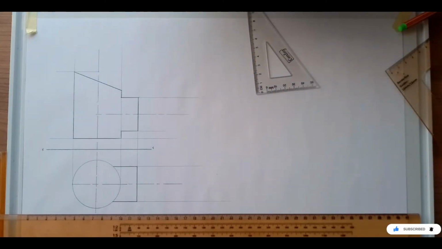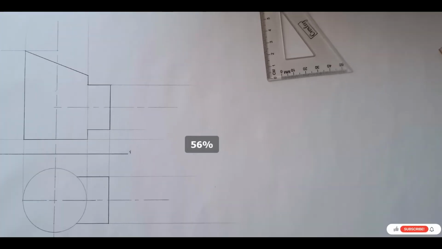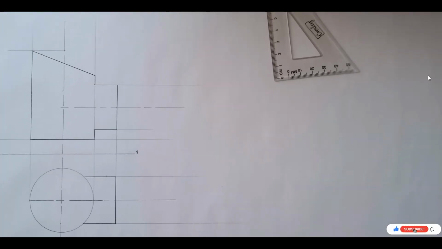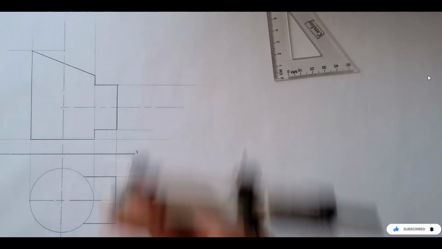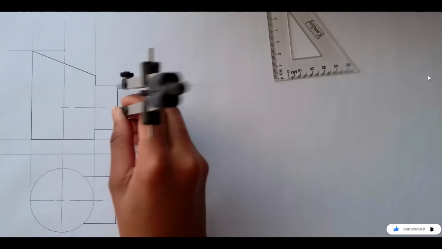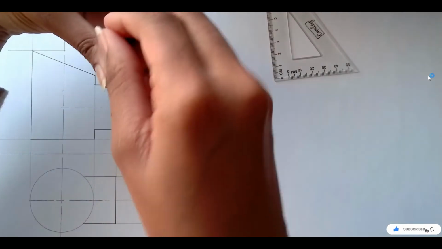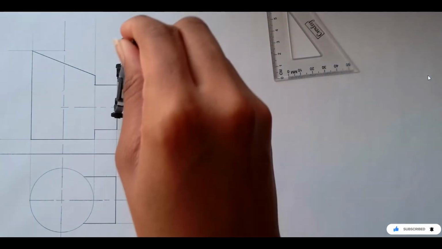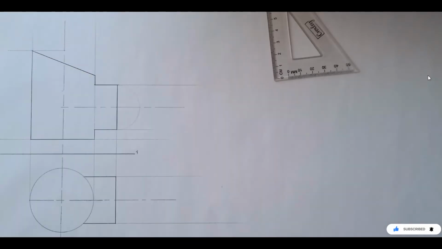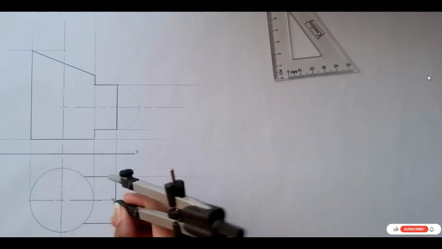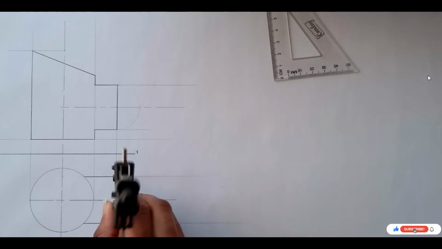Then from there, we can start drawing the curve of interpenetration. So what we're going to do, we're going to take half of this, draw an auxiliary view, in construction, same thing on this side.